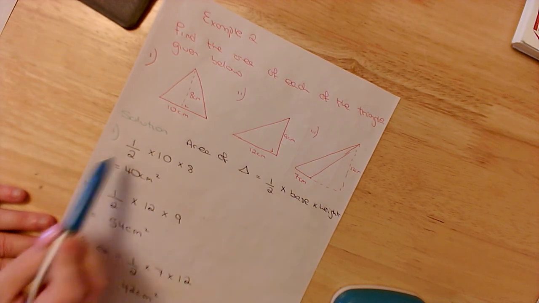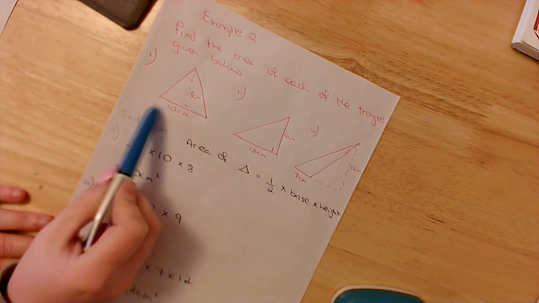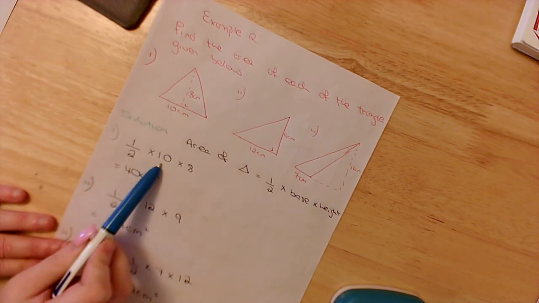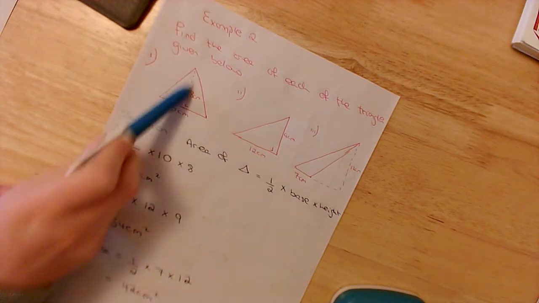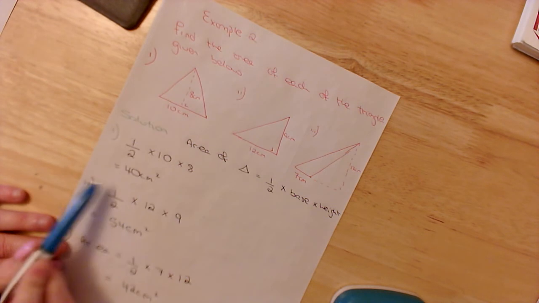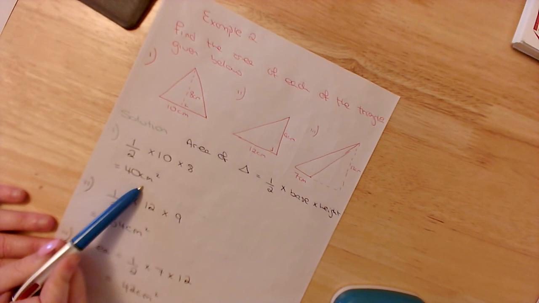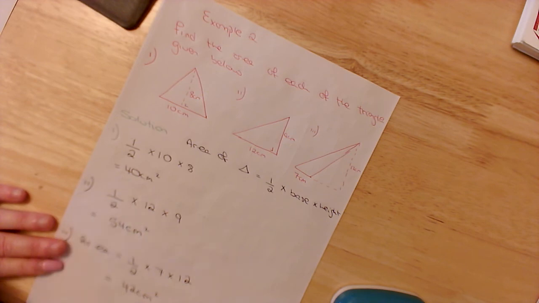So what you have to do is write down our half first of all, multiplied by my base. For this one, the bottom part, is 10 centimeters. So half times 10 multiplied by my height, which is 8. I just put that straight into my calculator, and I get 40 centimeters squared, because remember, area is always going to give me centimeters squared.